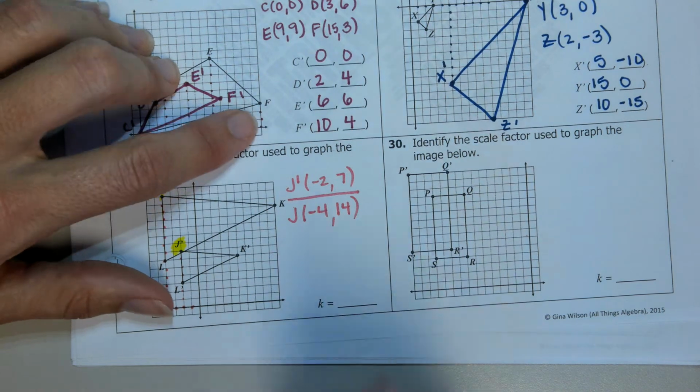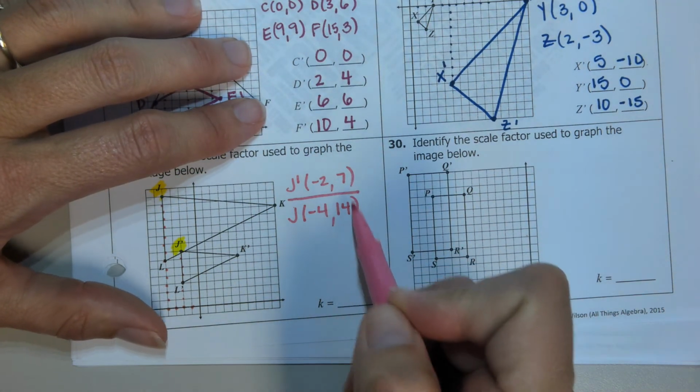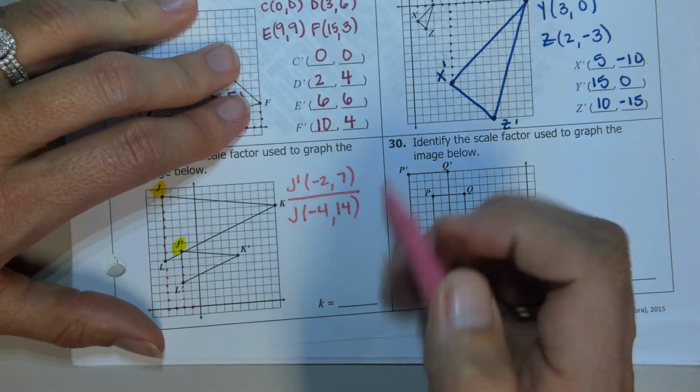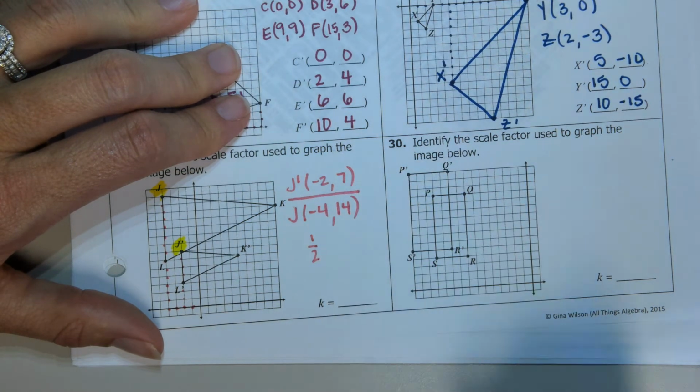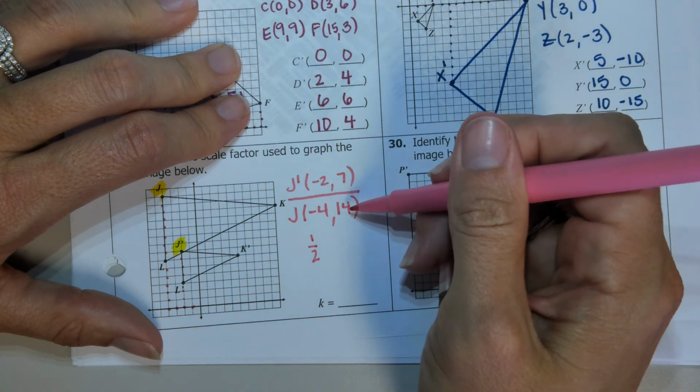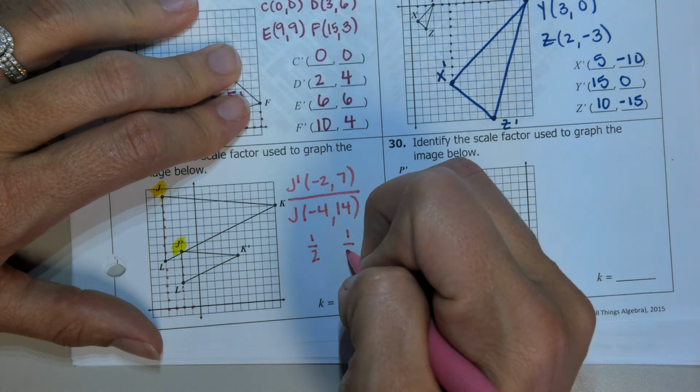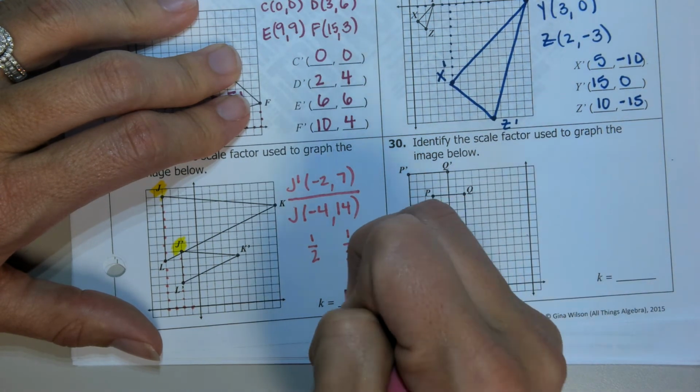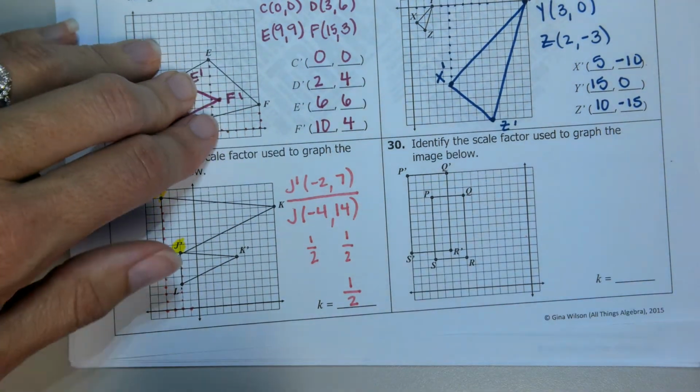Remember, we do x divided by x and y divided by y. So negative 2 divided by 4 is positive 1/2. And positive 7 divided by positive 14 is also positive 1/2. So this scale factor is positive 1/2.